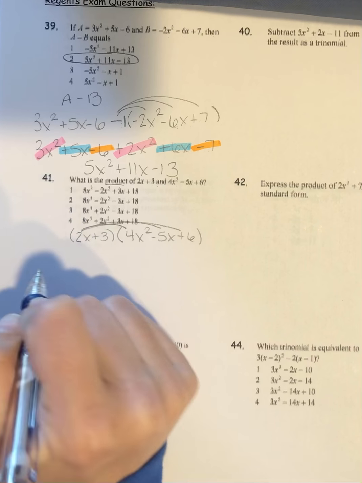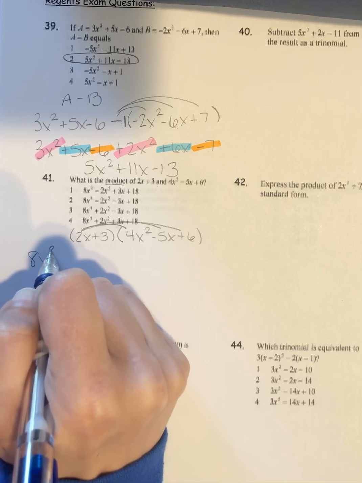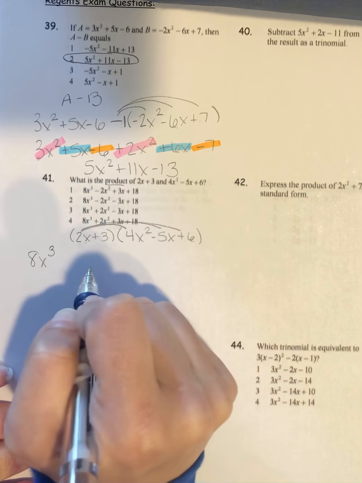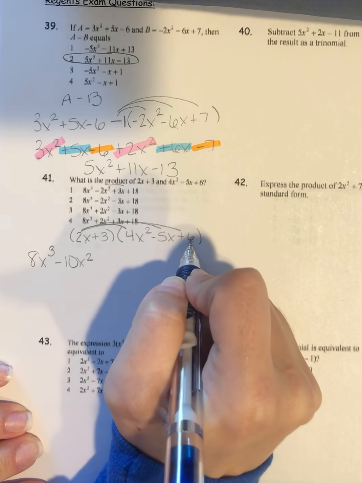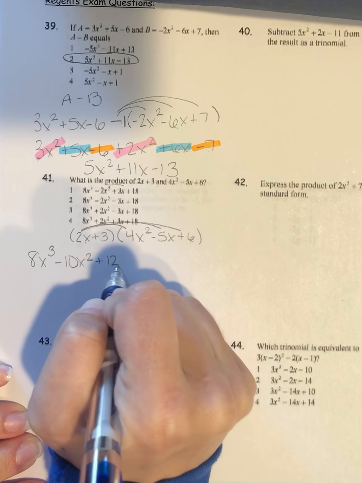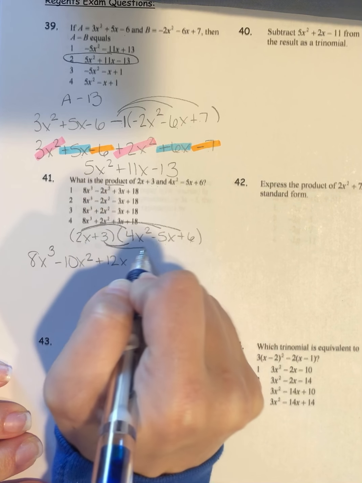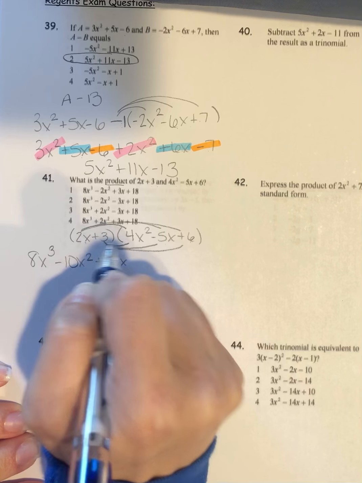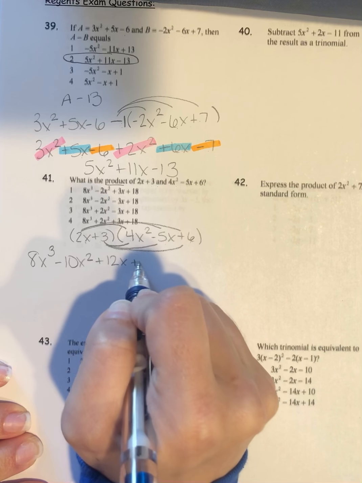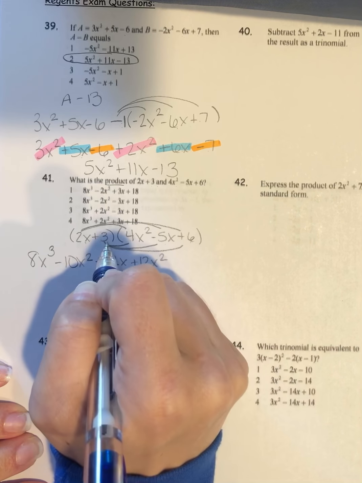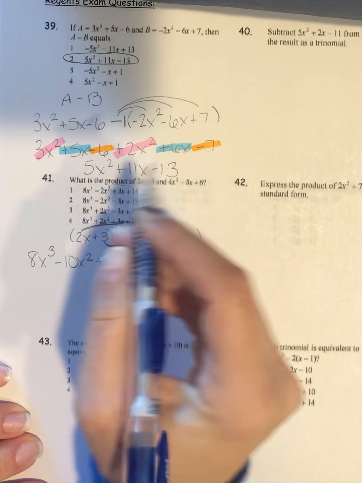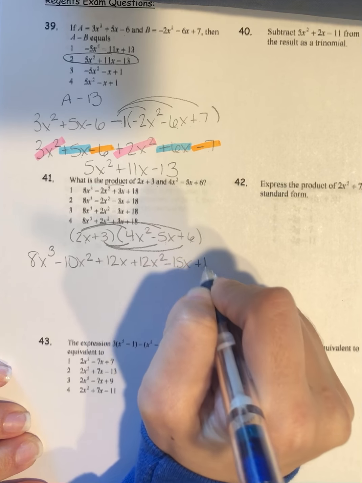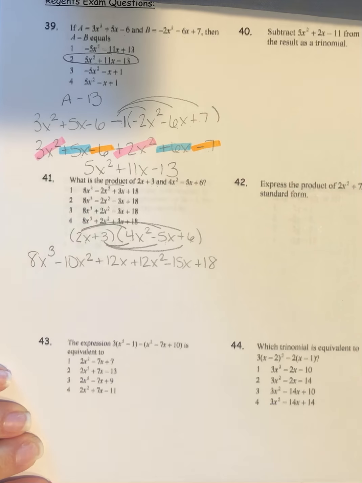So 2x times 4x squared is 8x to the third. 2x times negative 5x is negative 10x squared. 2x times 6 is 12x. Then the 3 needs to go to everything. So 3 times 4x squared is 12x squared. 3 times negative 5x is negative 15x. And 3 times 6 is 18.